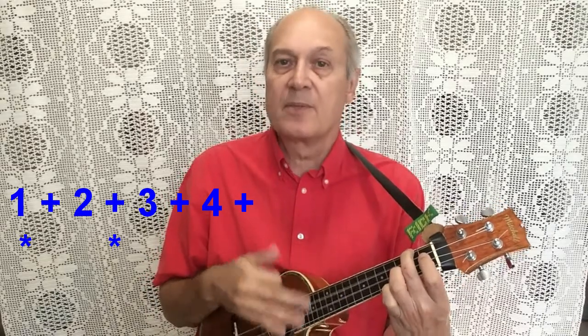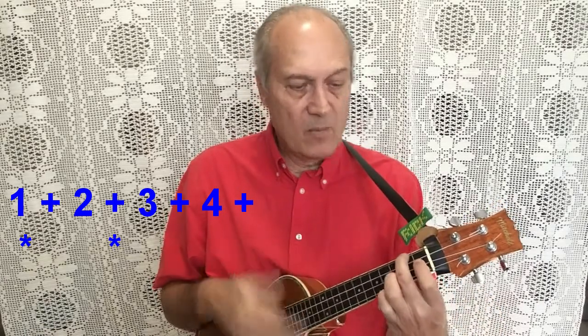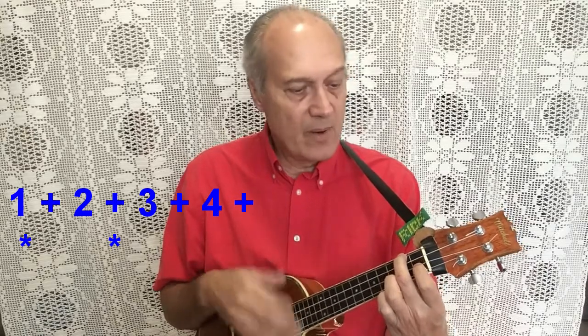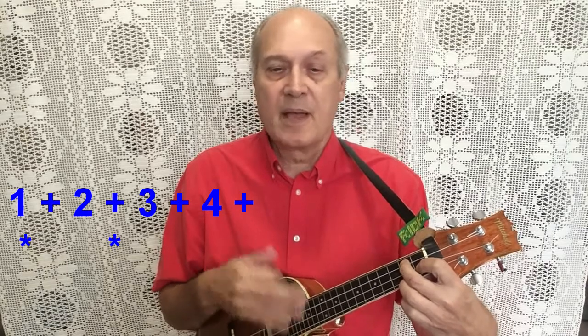So now let's see if we can add all the eighth notes into that and play those accents. 1 and 2 and 3 and 4 and 1 and 2 and 3 and 4. So there's one more accent chord that goes with that syncopated strum.